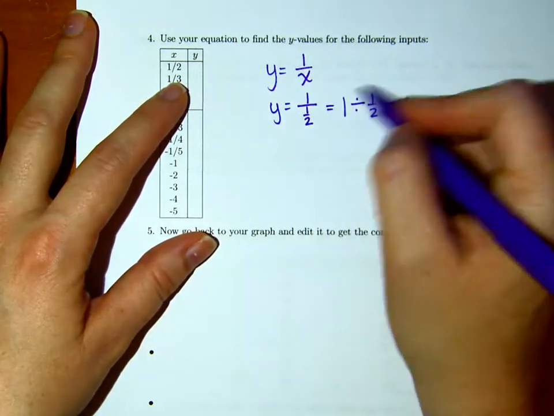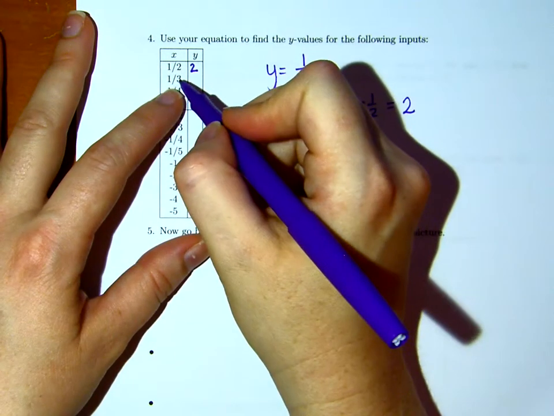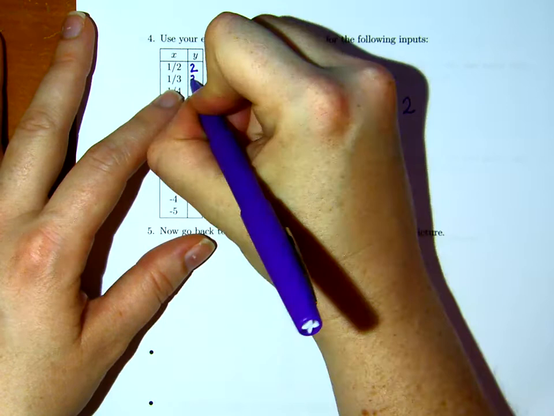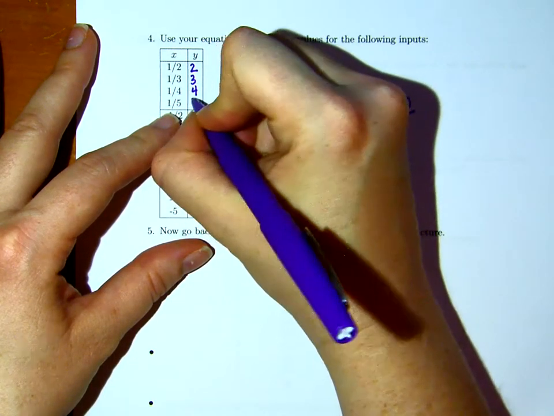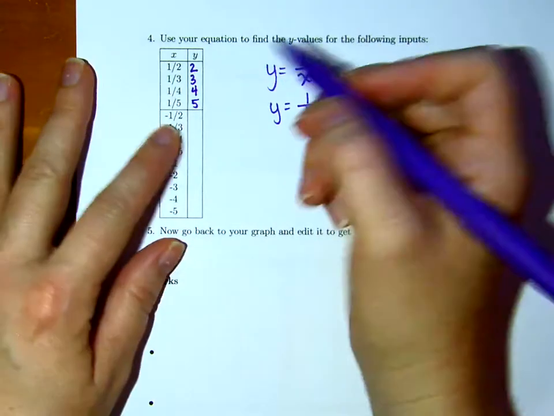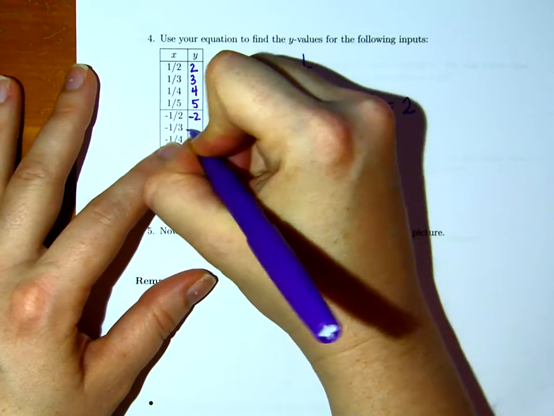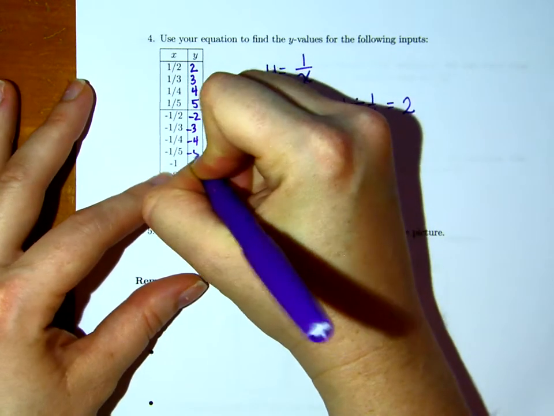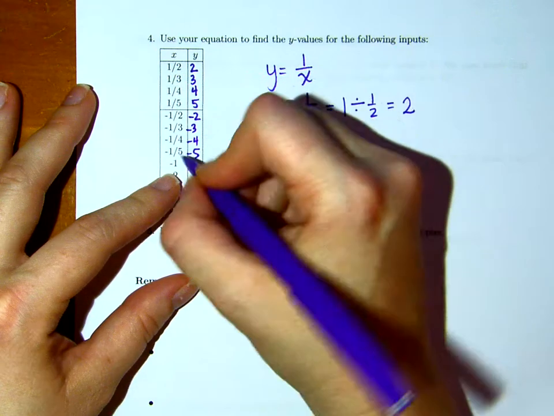So just to count it, looking at it like that, because then this would be how many thirds are in a whole? 3. How many quarters in a whole? 4. How many fifths in a whole? 5. Oh, okay. And then these are just negative style. So -2, -3, -4, -5. Ooh, 1 divided by -1, -1.